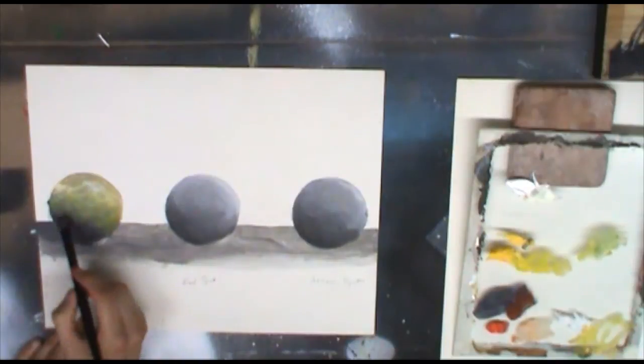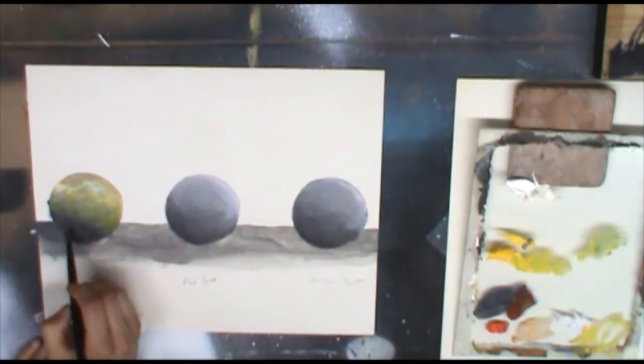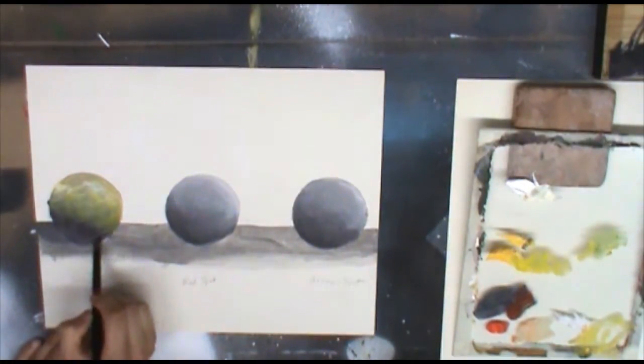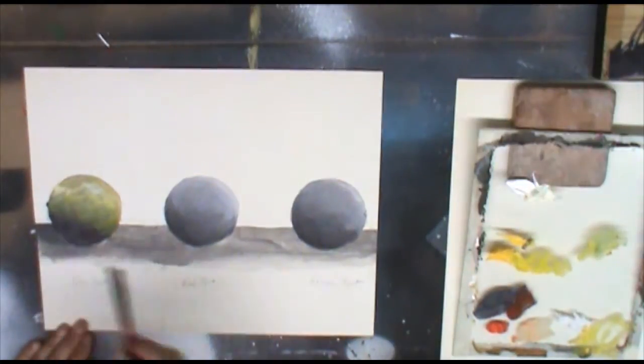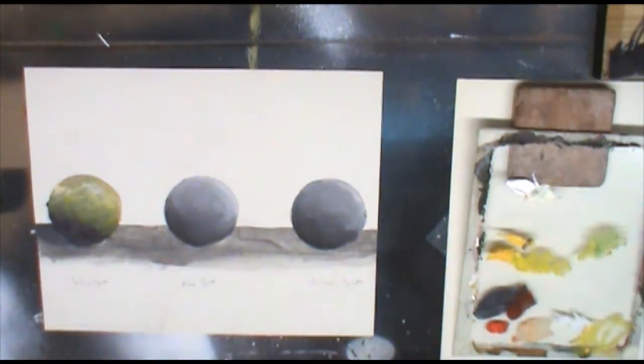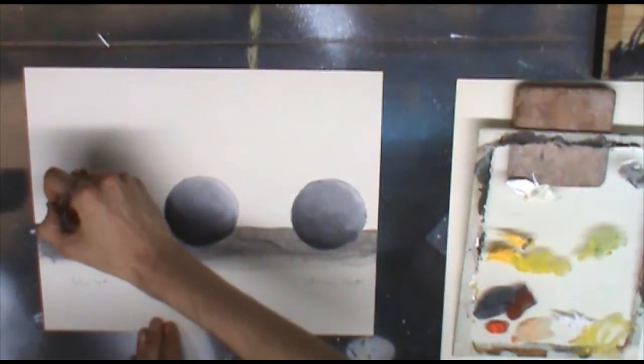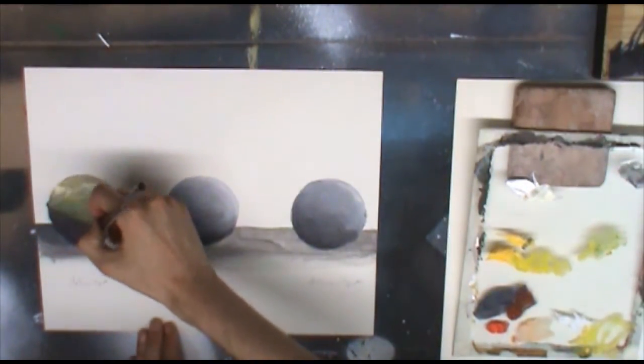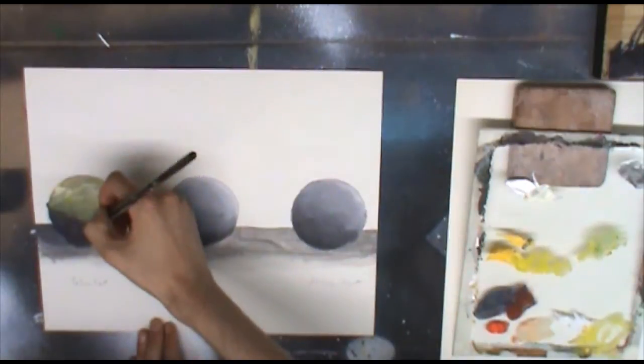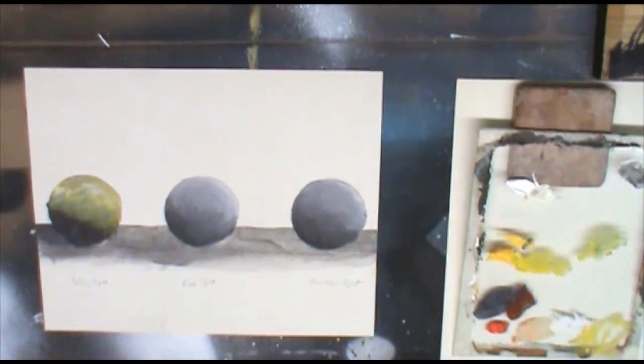And this is a straight color, this isn't even a glaze. But I'm keeping it relatively thin. A little more water on the brush. Just going to blend that up, creating that shadowy layer.